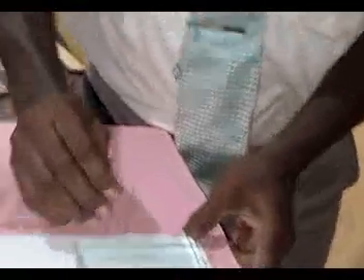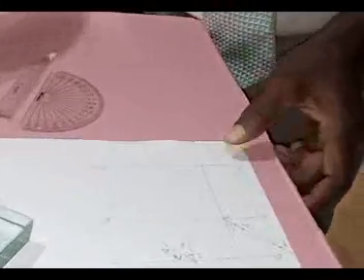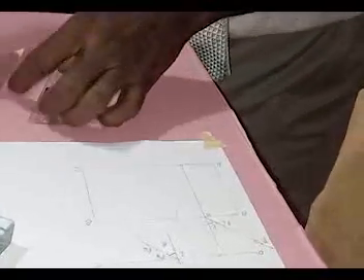So after that, you remove the 4 pins and the prism.